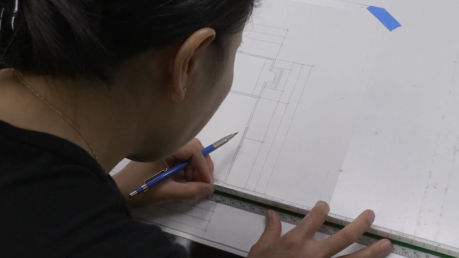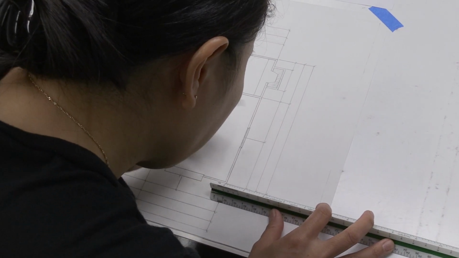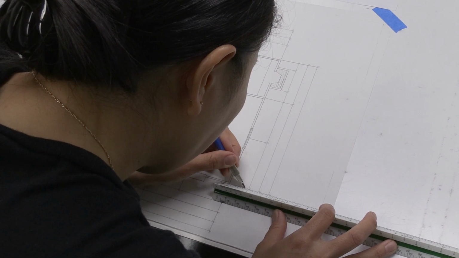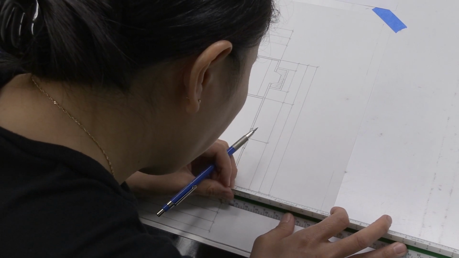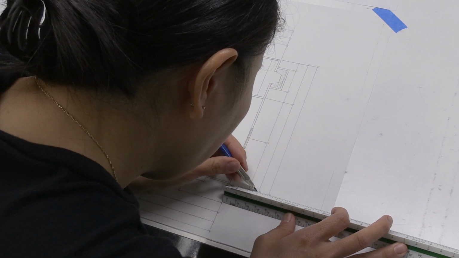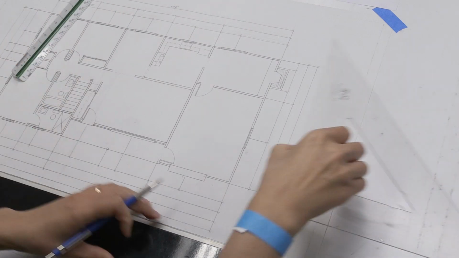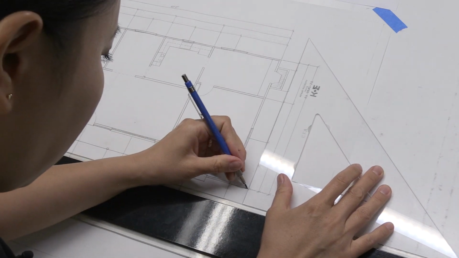So let's fix this. So I'm measuring 1/16 and 1/8. And over here I have to go 1/16 and 1/8. And just draw those out.